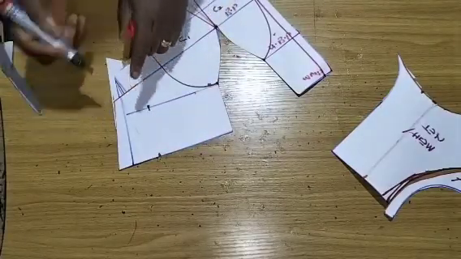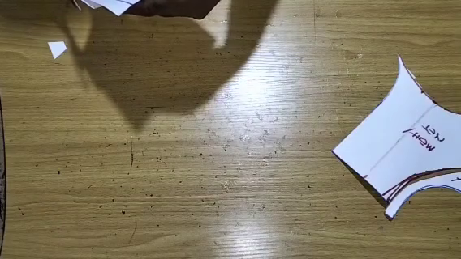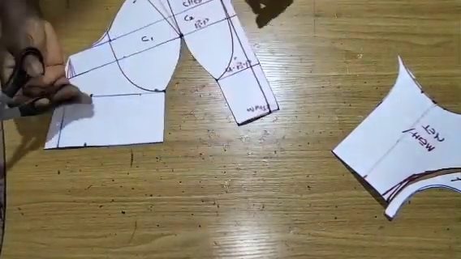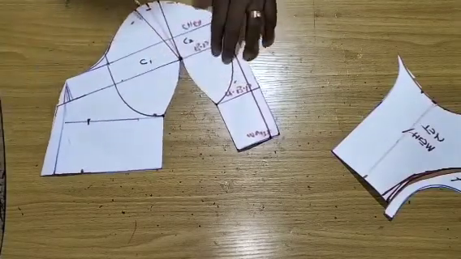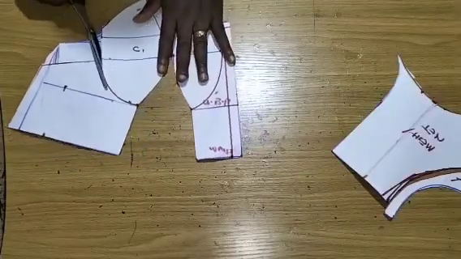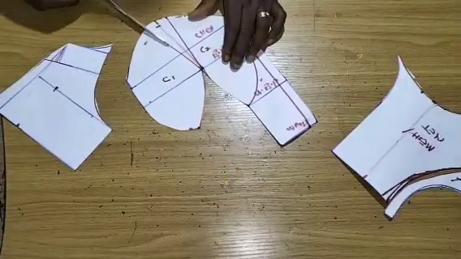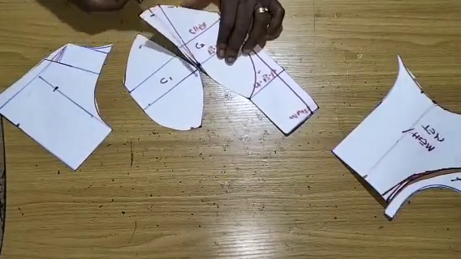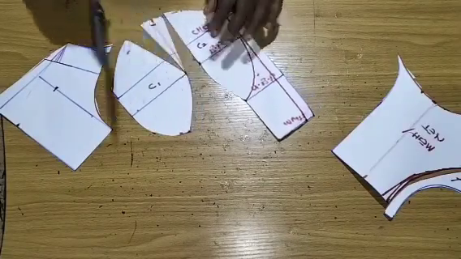This is supposed to run from here to here, so I'll just go ahead and do this from here. Okay, so that's just what I need. Then I'm going to cut the cup now. You can see where I'm cutting the cup, and I'll separate this. That is cup number 1. I'll separate this with cup number 2.